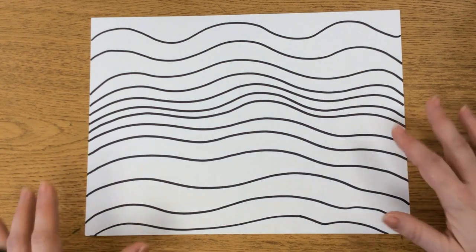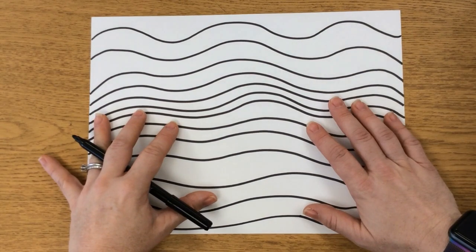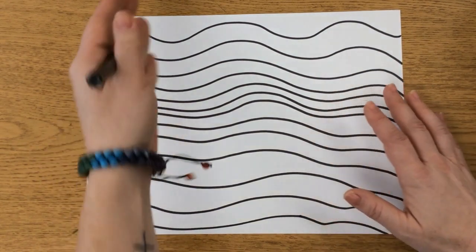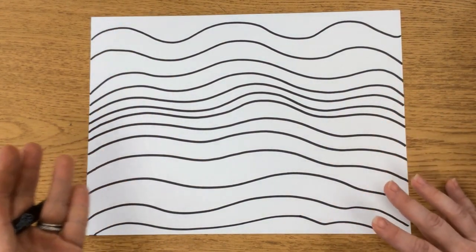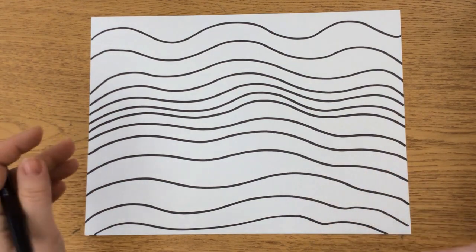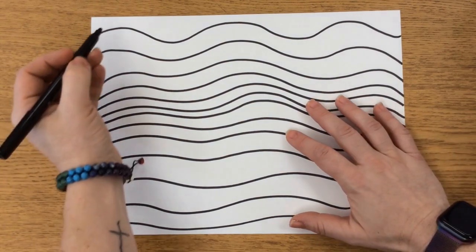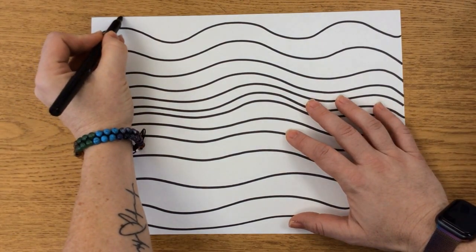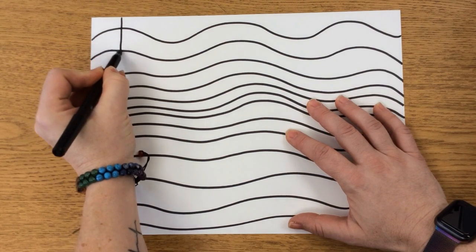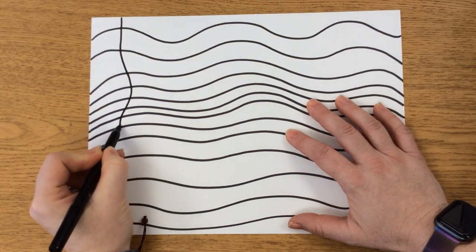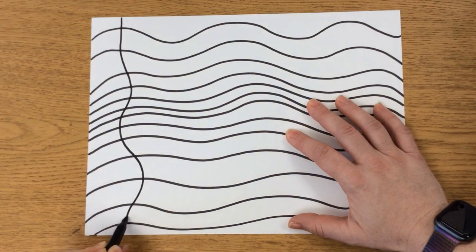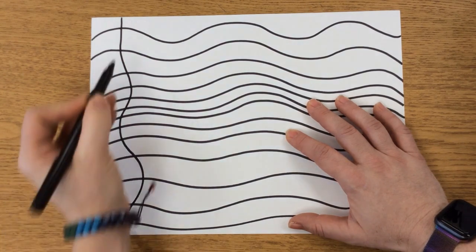All right, so now that you have filled up your paper with your horizontal lines, we need to add in some vertical lines. So what I'm going to do is add in some vertical lines coming down. So you can have it go straight, or you can curve it just a little bit, or have it curved a lot.